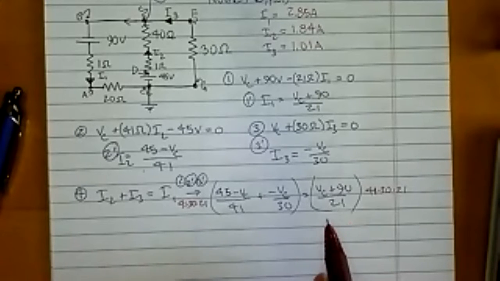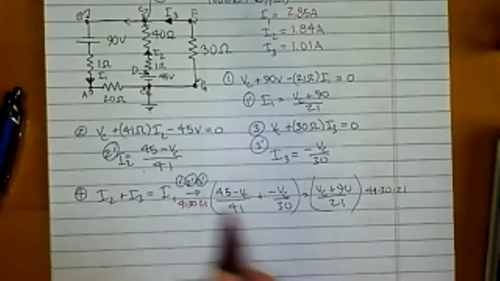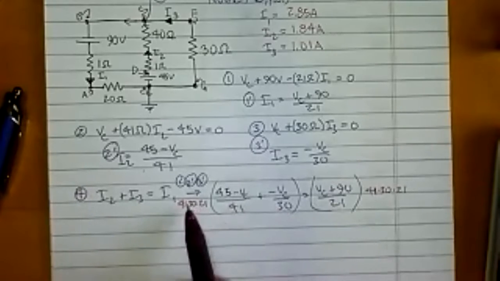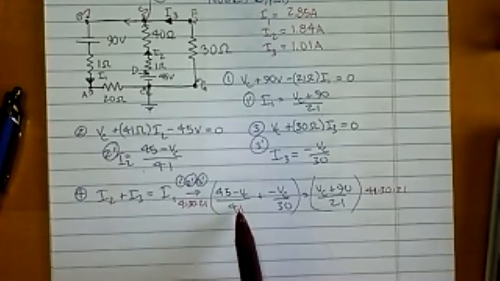It's just straight multiplication. So when I multiply these, what I ultimately get is this 41 times 30 has to be actually multiplied by 45 minus VC.